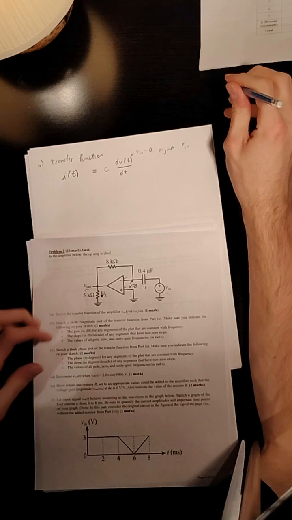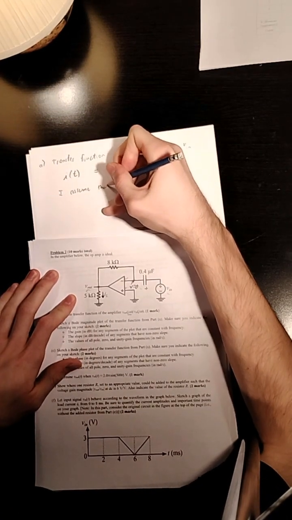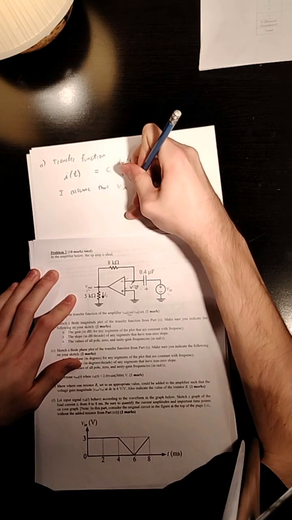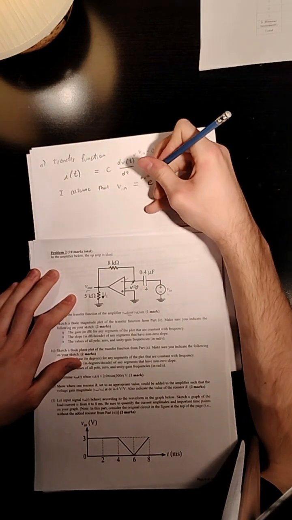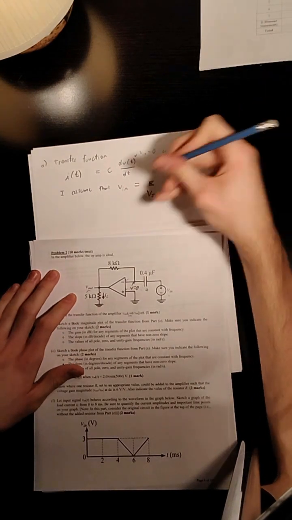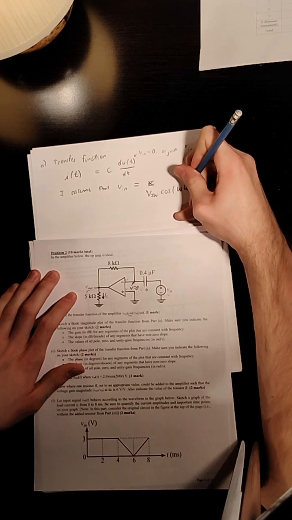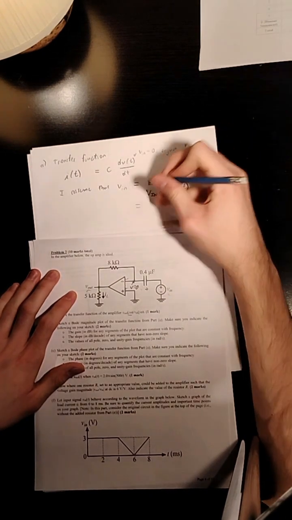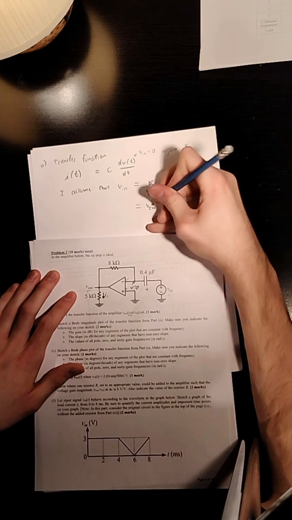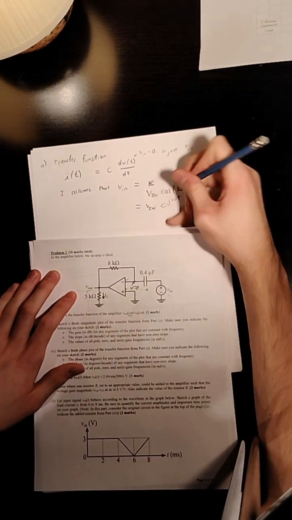And then I'm going to further assume that V in is equal to V in total, like a DC maximum, times cosine of omega t, which we can just represent as V in times e to the j omega t.